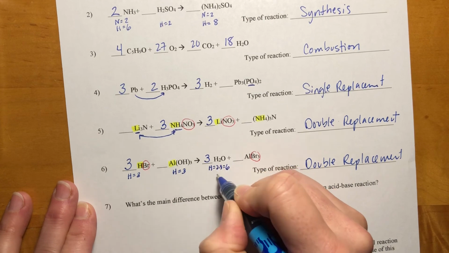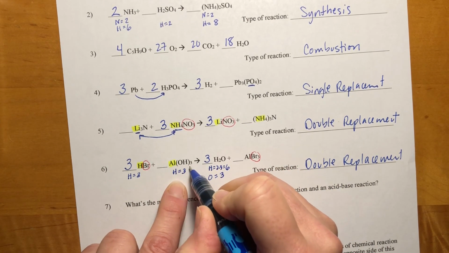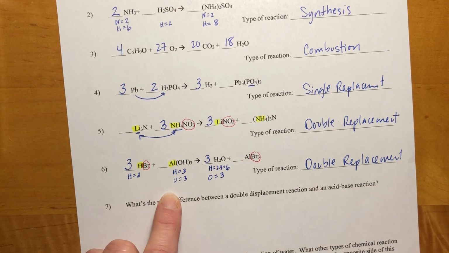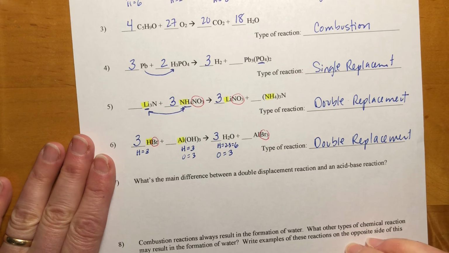And look at the oxygens. Oxygens are 3, and oxygens are already 3 over here, so that balances it. The rest of this you do not have to do.